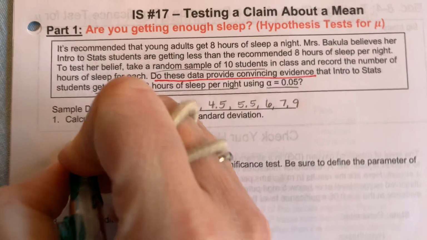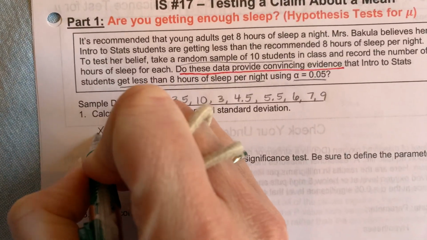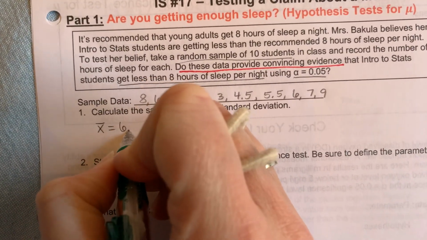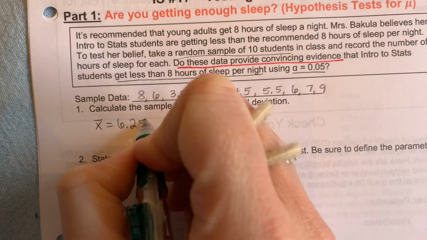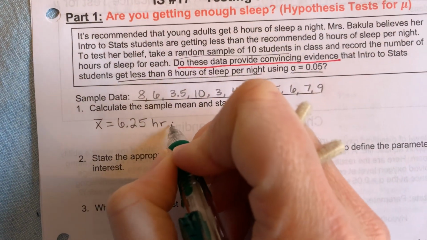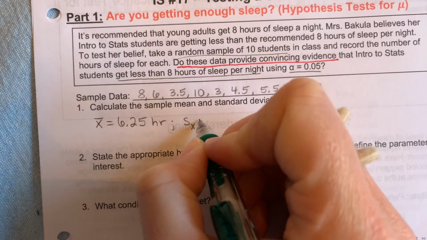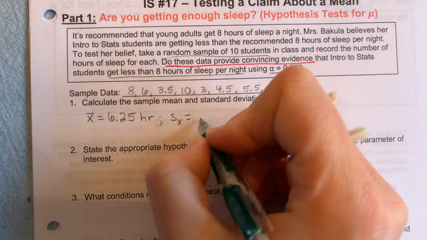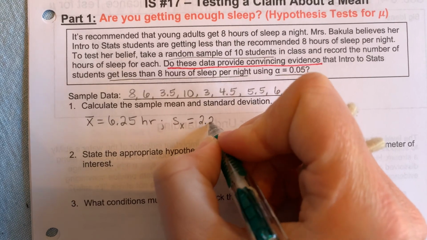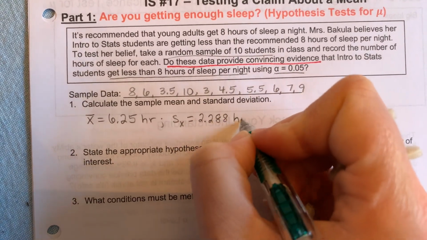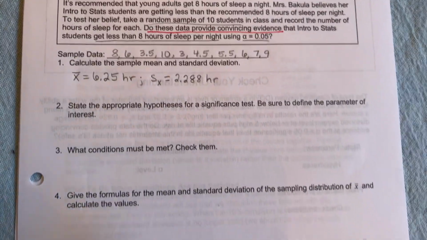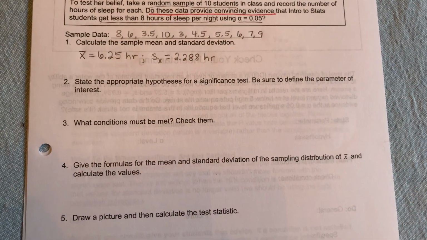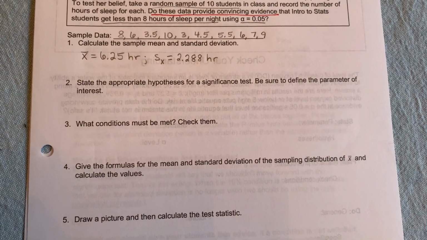So I have X bar, it said was equal to 6.25 hours of sleep per night. And then S sub X, and I'm using that sub X just to make sure it's clear where I got that from the calculator, was 2.288 hours. Okay, so then number 2 says, state the appropriate hypotheses for a significance test.